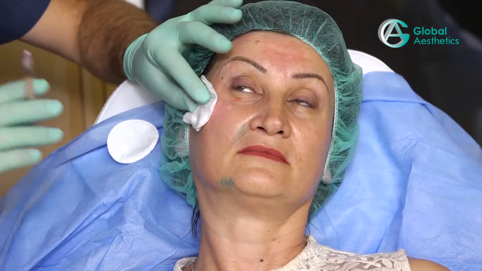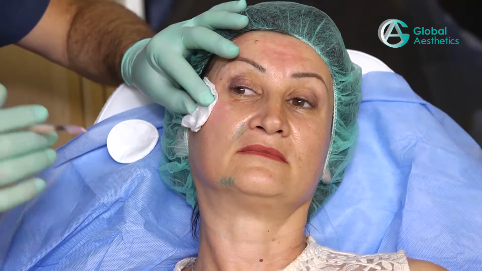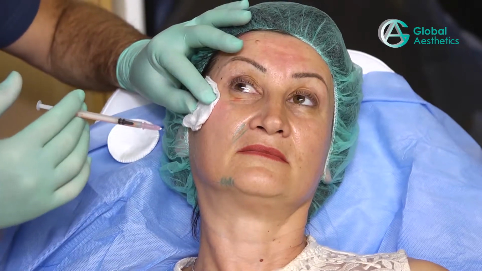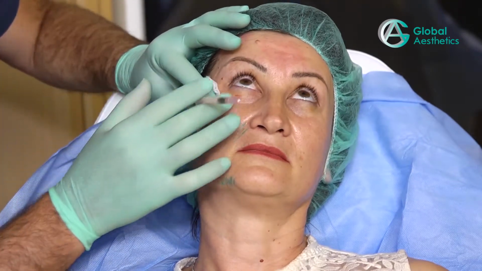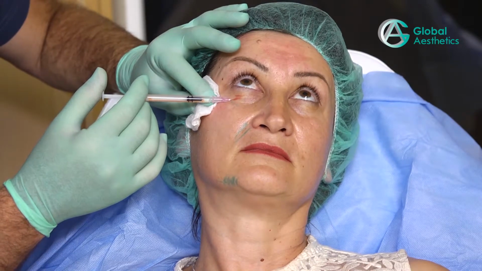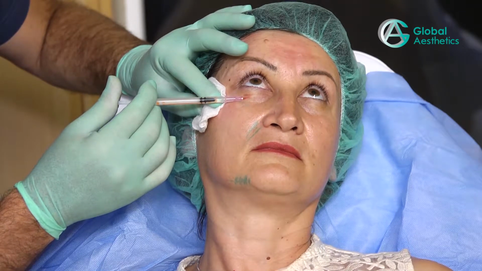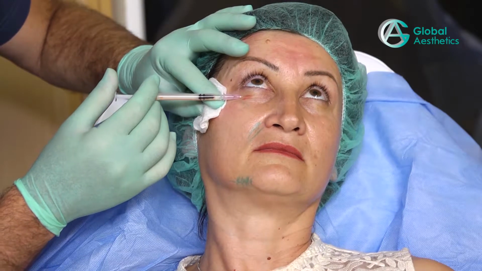And then you can treat just one bolus, two boluses in the lower eyelid. Now I invite the patient to look up. So I have the exposure of the lower lid, and that is.